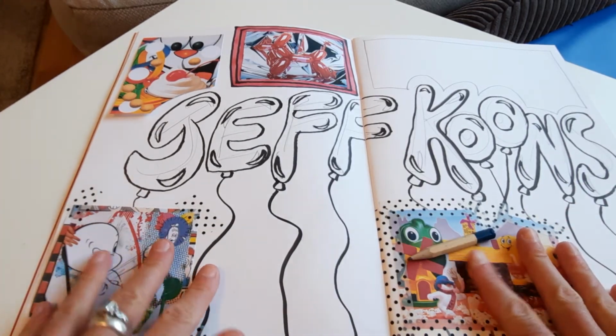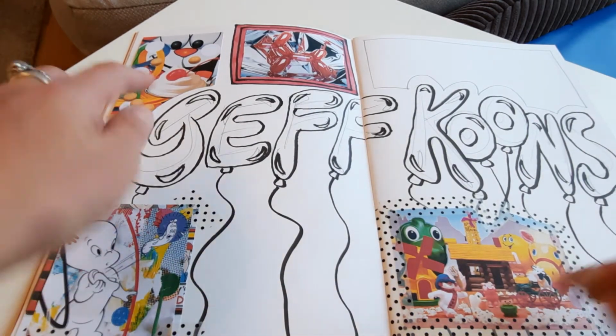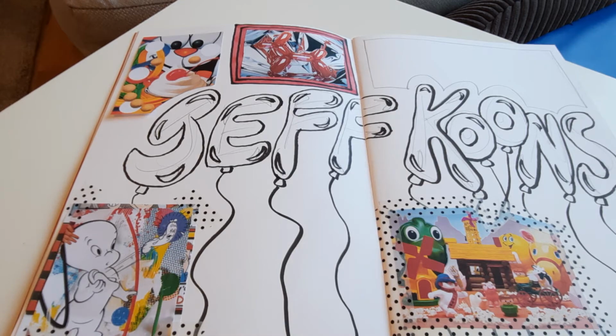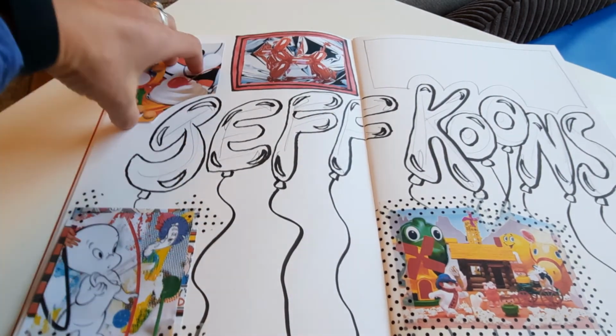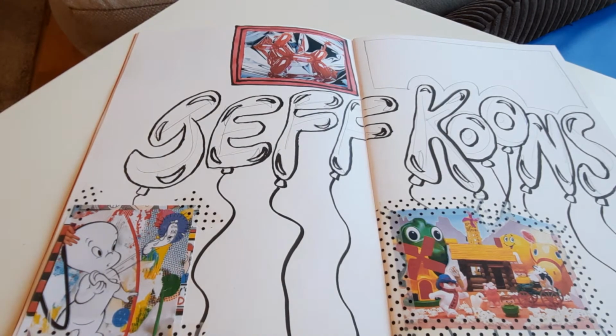Now I've got 3 pictures here, okay, that have got some kind of border. So maybe what I'll do is I'll see if that one looks okay on its own. I'll just get my glue.